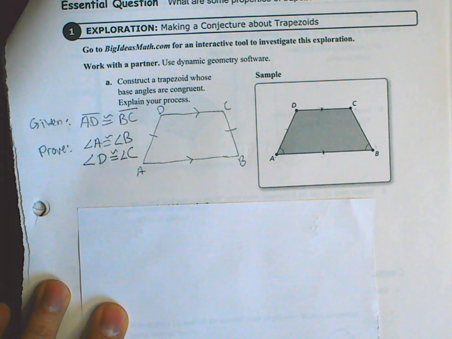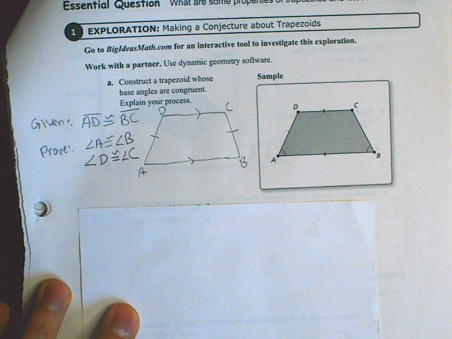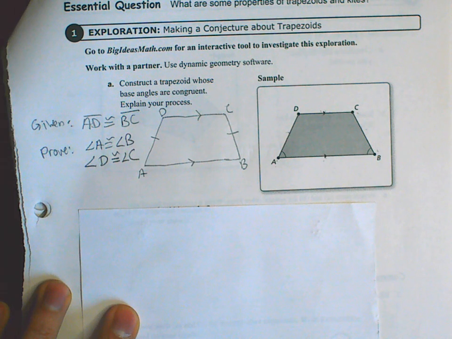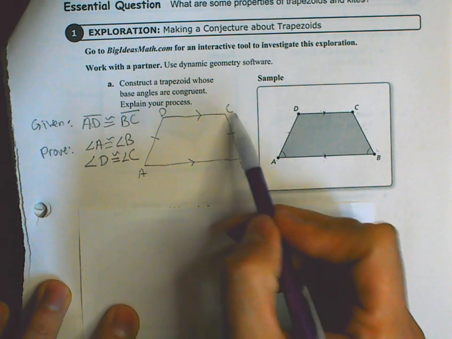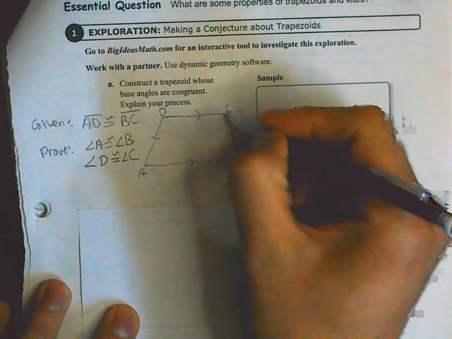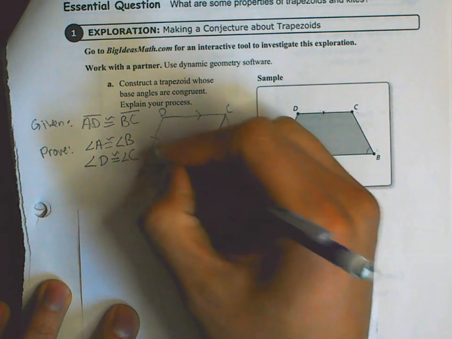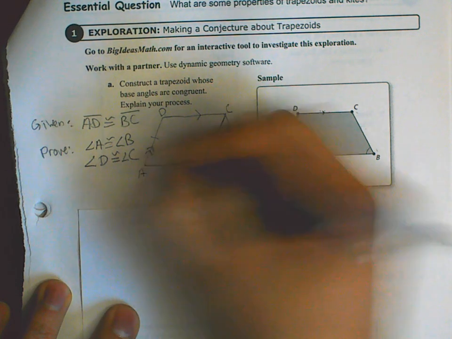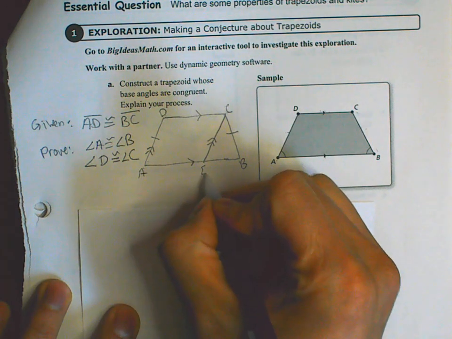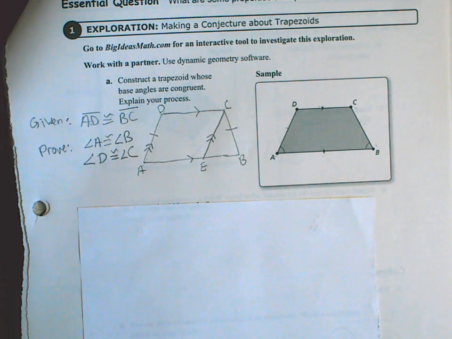So we're going to do a really nice trick here. Here's what we're going to do. I am going to construct a segment creating a parallelogram between these two, D, C, and A. So I'm going to create a line and I'm going to make it parallel to AD. So I'm going to make this one here parallel to this one here. And I'm going to call this point right there E. By definition, this is going to be a parallelogram.